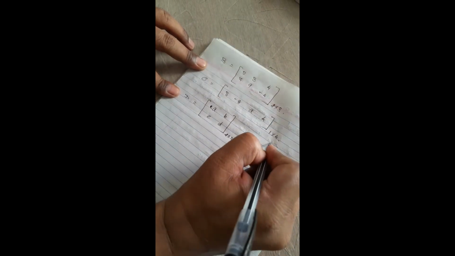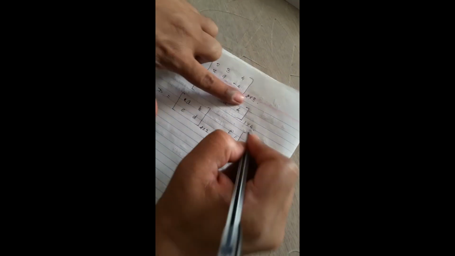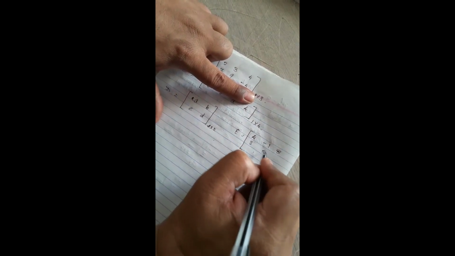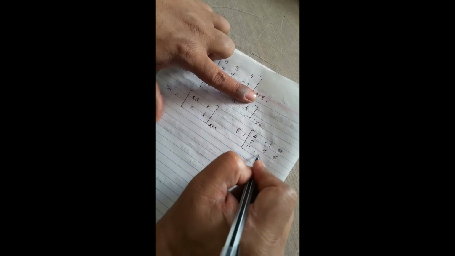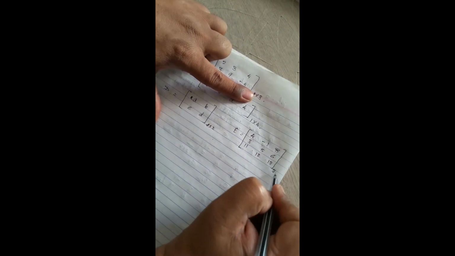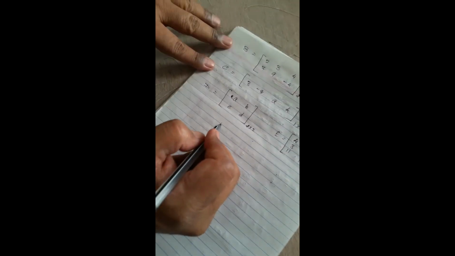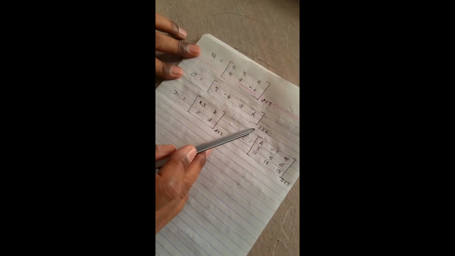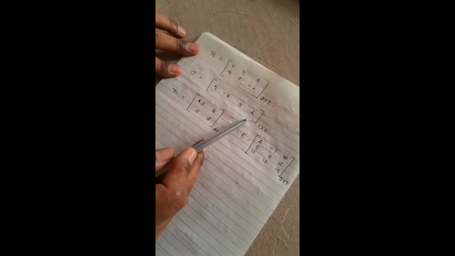Matrix E: 4, minus 1, 8, 3, 5, 6, 11, 12, 13. This is a matrix of 3 by 3. See here again, B is a matrix of 2 by 3, and how many elements does it contain? 2 threes are 6. Here 1 four is 4. So you can check the elements. Here 2 twos are 4. Here 3 threes are 9.